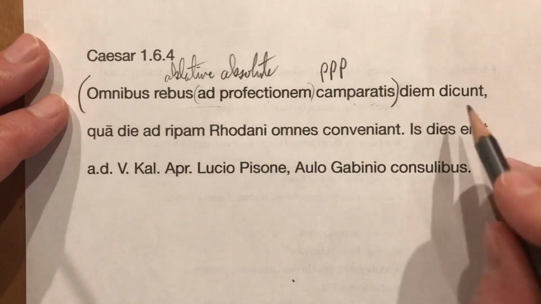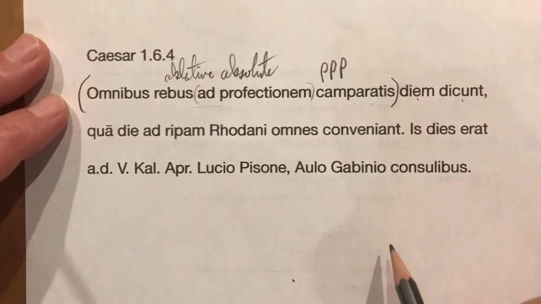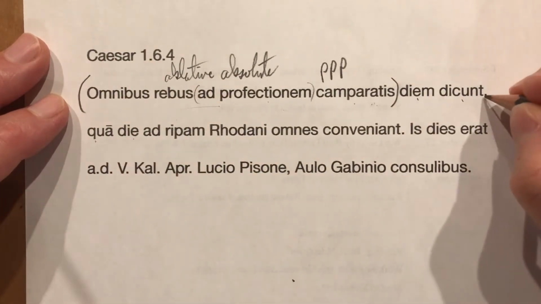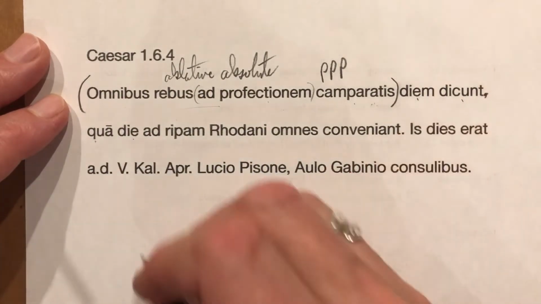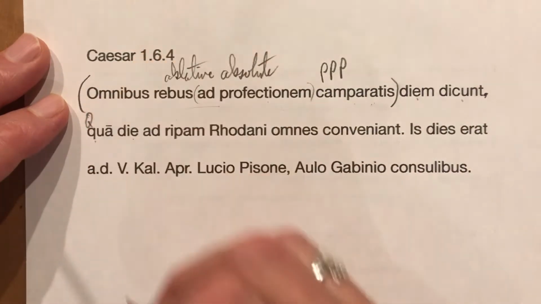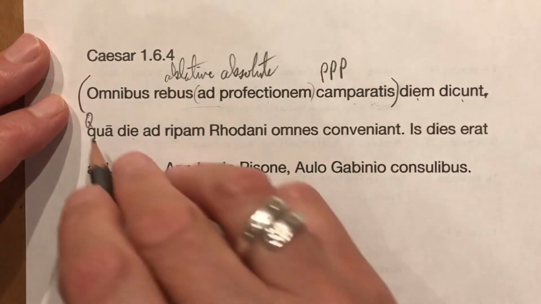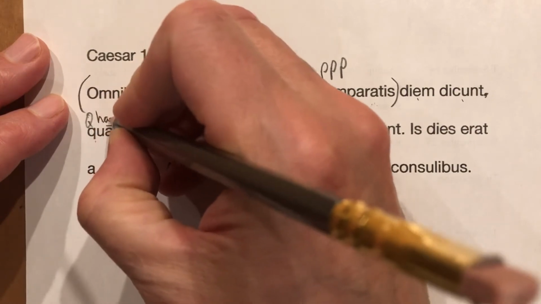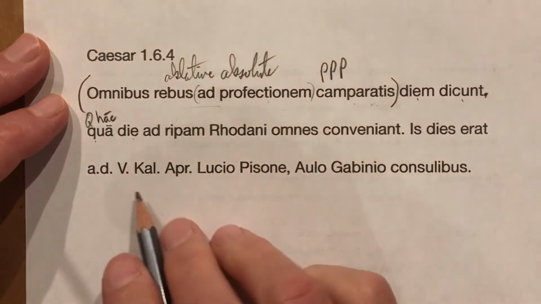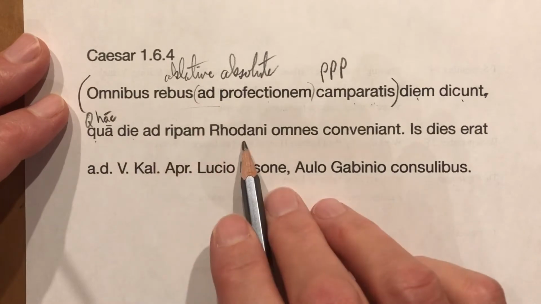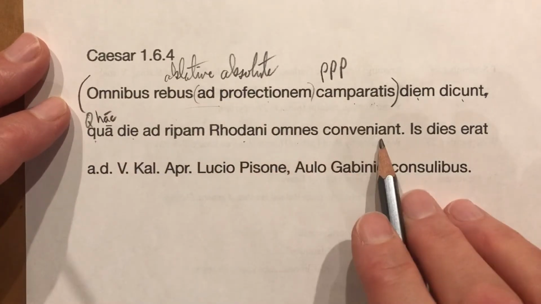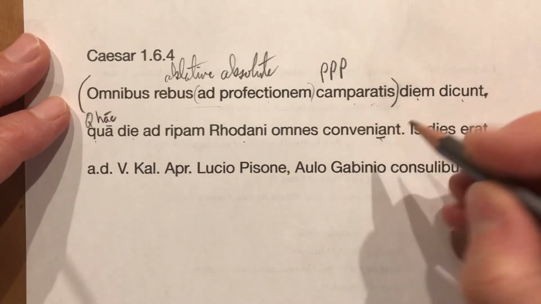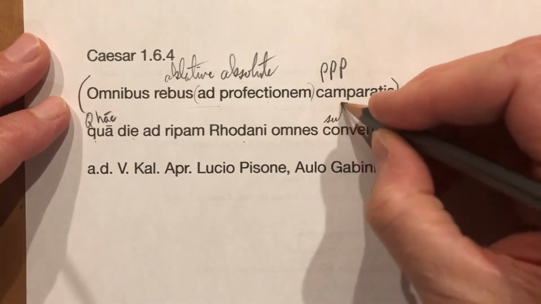Lovely. They set a day. On which day? So this is one of those cases where you could put a period there, start this like a new sentence, and instead of saying qua, you'd say haec. On this day, to the bank of the Rhone, everyone should gather. Notice this a, so this is the subjunctive mood.